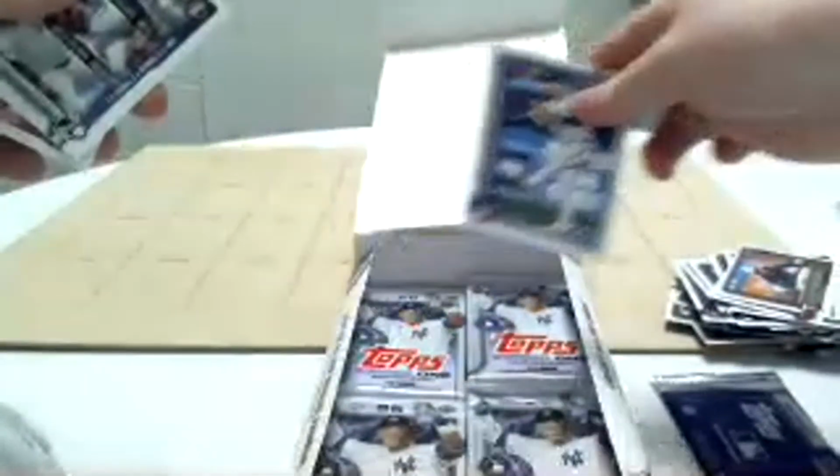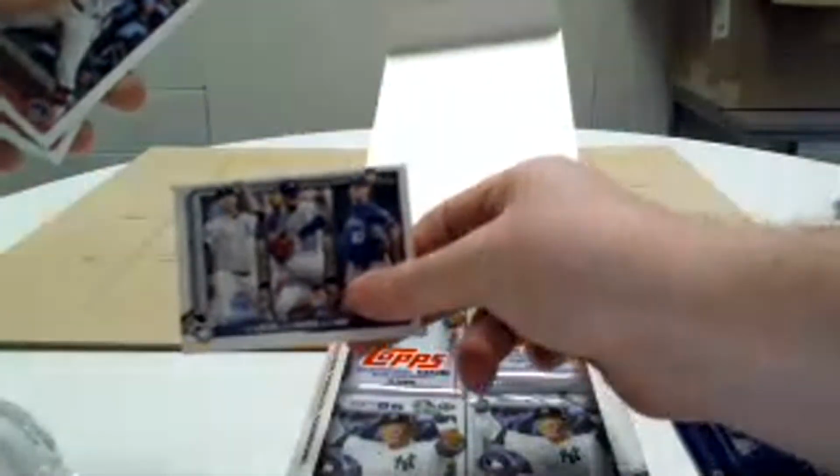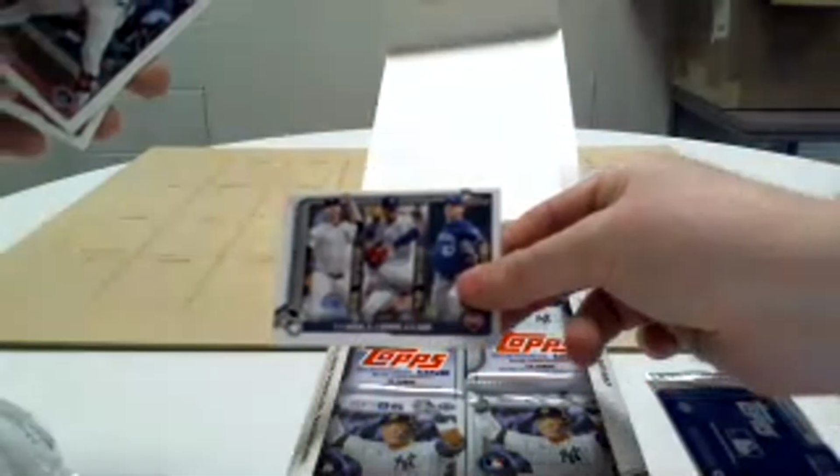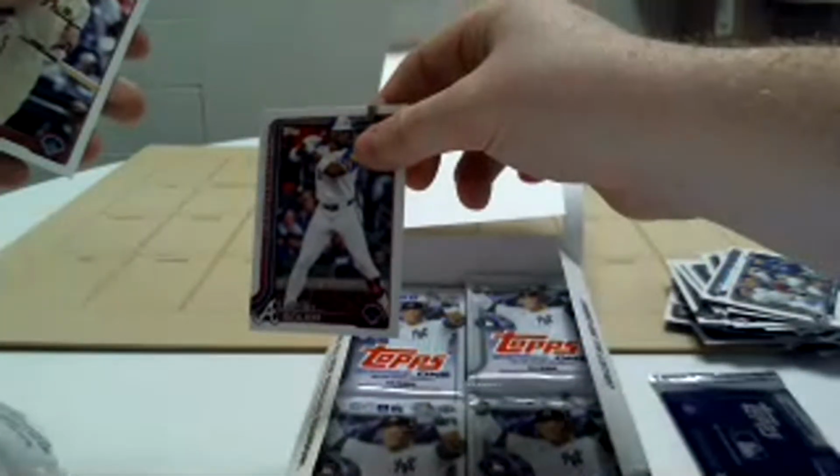Cal Quantrill, Rockies. Manny Machado, Padres. Oh, big Christmas. Love that action shot. Andrew Abbott, Reds. Trevor Larnach, Twins. Davis Schneider, Blue Jays. Skubal, AL Wiz leaders. Jorge Soler, Solar Power.